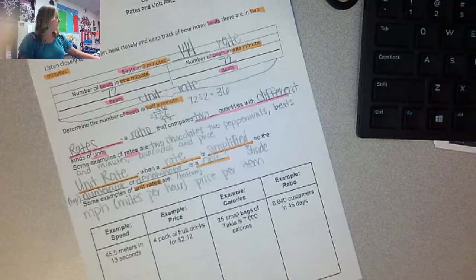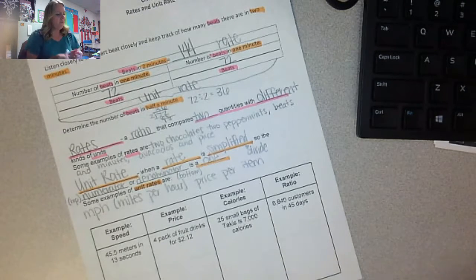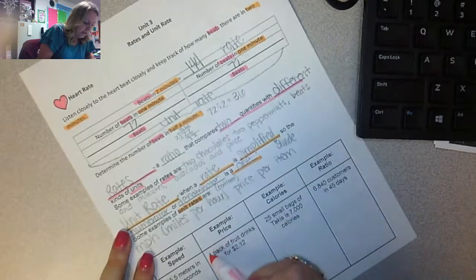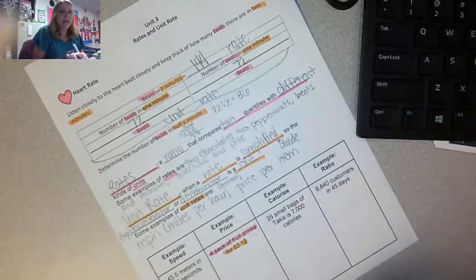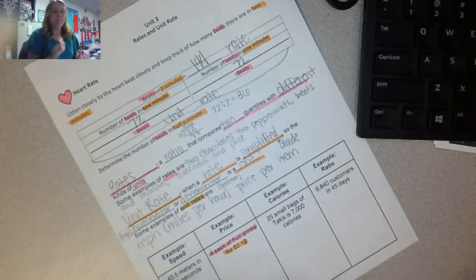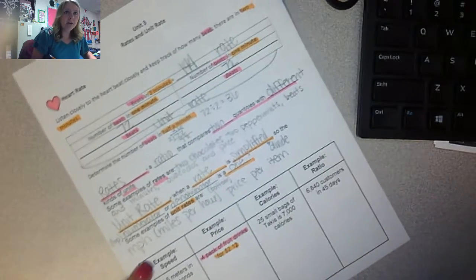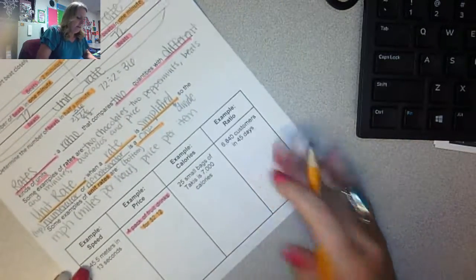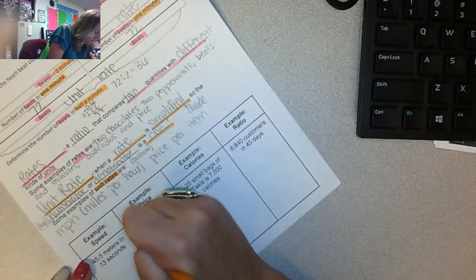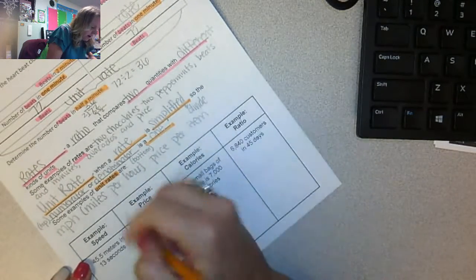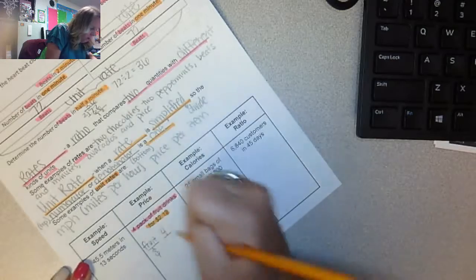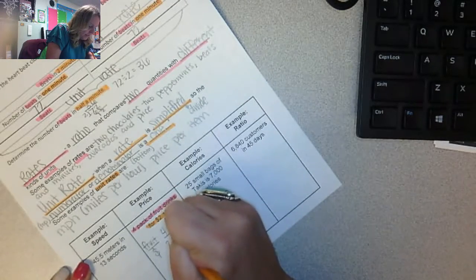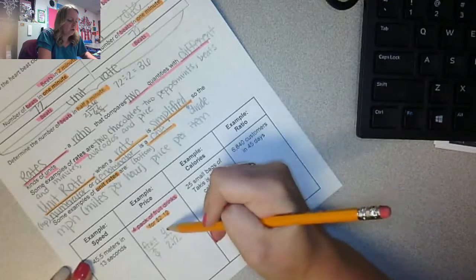So when you look at the fruit snacks ones, you're comparing 2 different things. You have a 4-pack of fruit drinks for $2.12. So I'm comparing the 4-pack of fruit drinks for $2.12. Once again, I'm writing it with the 2 different colors so you can see that you're comparing 2 different things. I'm going to set up a ratio. So my ratio is going to be the fruit over the price. So I'm buying 4 fruit packs over $2.12. So this is a rate because you're comparing 2 different things.